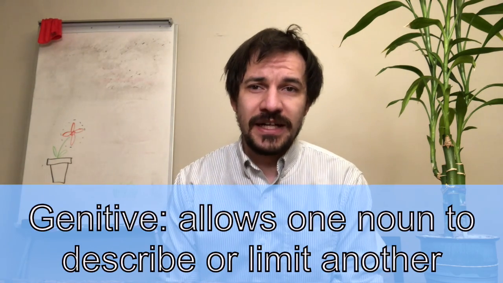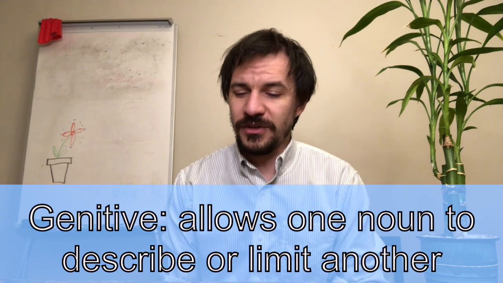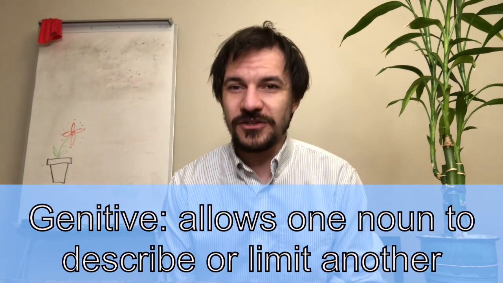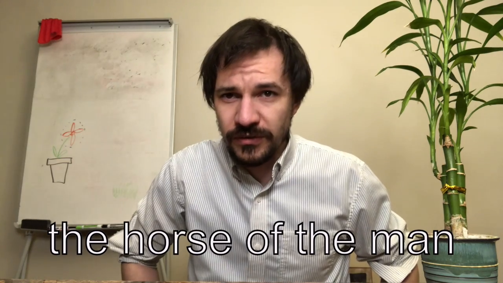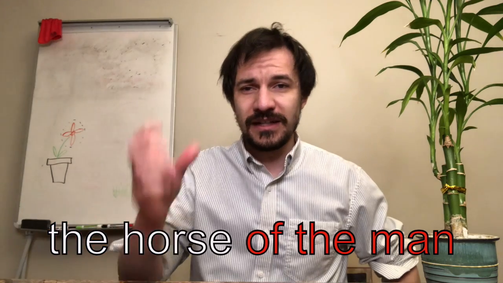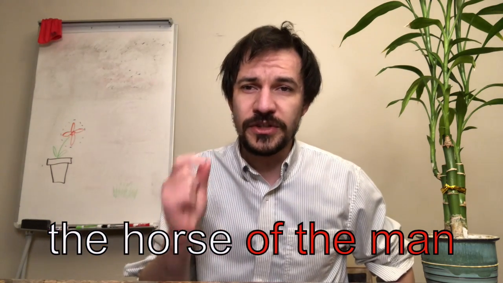Now let's start with an overview. We said the genitive is translated "of." Well, why is that? The genitive is a way that a noun can modify or describe or limit another noun. It's almost like if a noun wanted to be an adjective but couldn't quite make it, it would be the genitive case. So for example, the horse of the man. Which horse? Which one are you talking about? Oh, it's the horse of the man. See how "of the man" describes the horse. It limits the horse. It tells you which one it is.